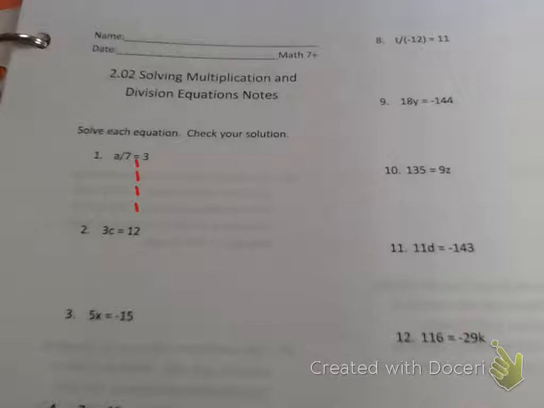So a divided by 7, the opposite of division would be multiplication. So if I multiply by 7 on both sides, I would get a equals 21, because this side cancels out, and 3 times 7 is 21.